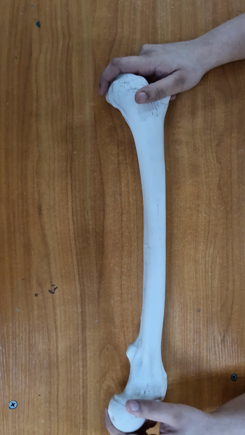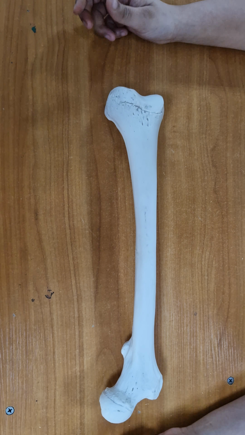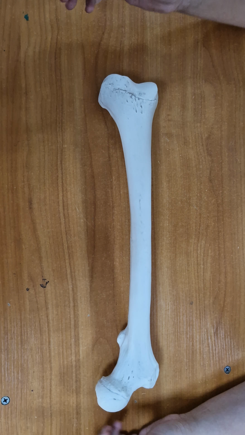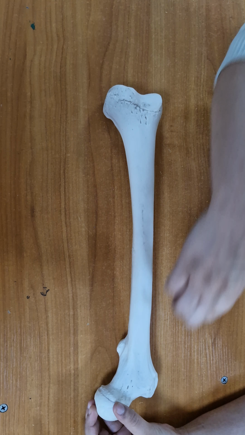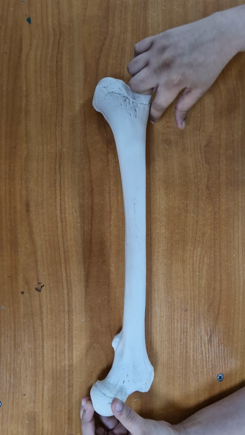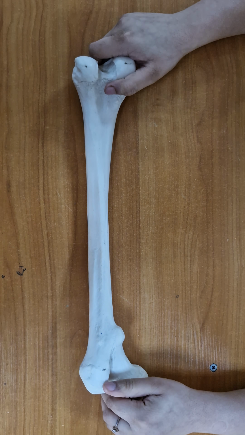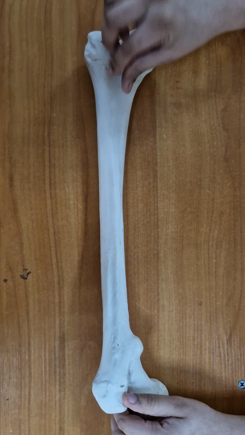Now we will talk about borders and surfaces. We have three borders: the medial border, which is the medial side of the bone, the lateral border, which is the lateral side of the bone, and last is the posterior border, which is the linea aspera border.